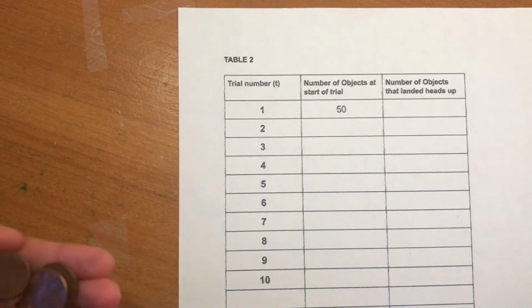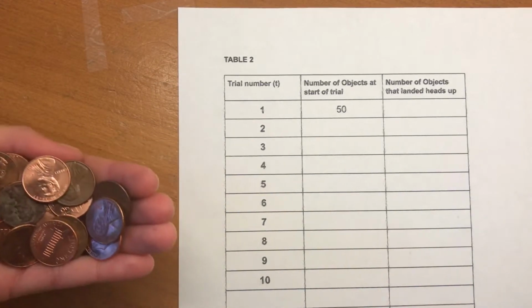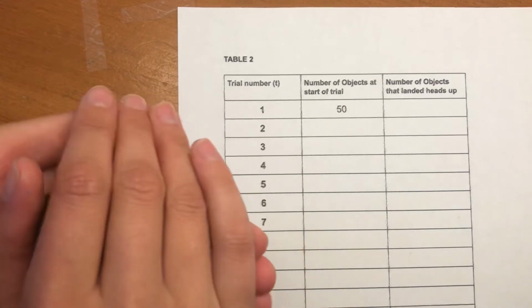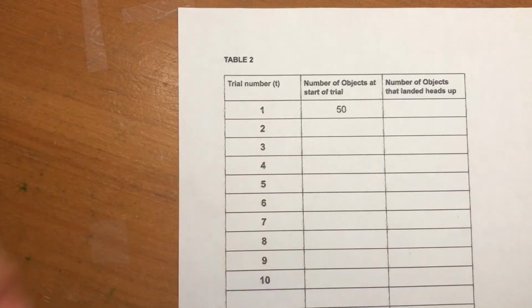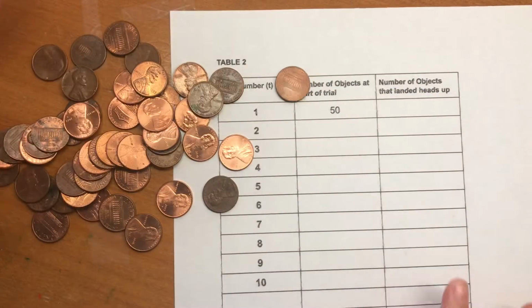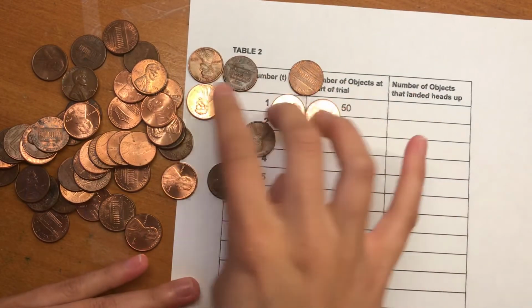So I've got my 50 coins. You can use M&Ms or Skittles. And I'm shaking these up in my hand, but you could shake them up in a cup. Okay, let's see what we got. So I'm taking out all the heads.